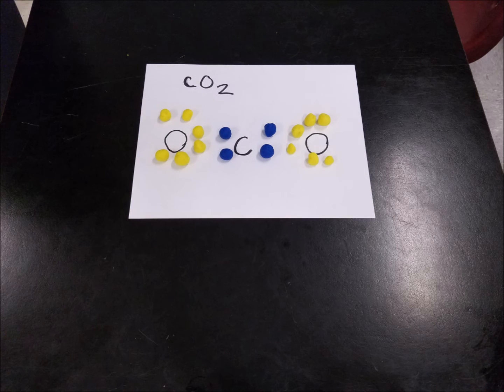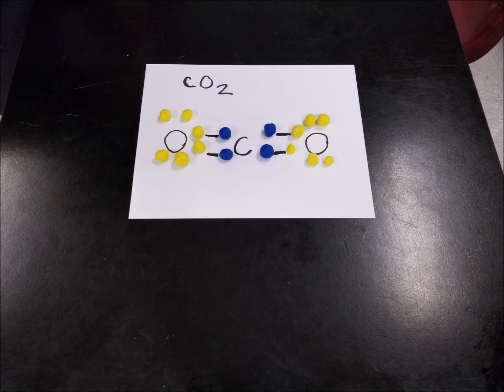Since carbon dioxide is a covalent bond, the carbon atom and the oxygen atoms share their electrons to fill their shells rather than give them up.